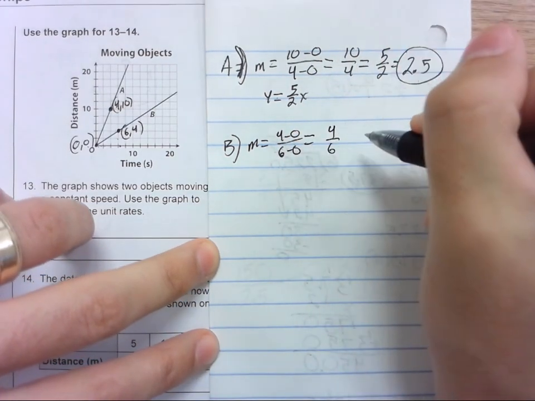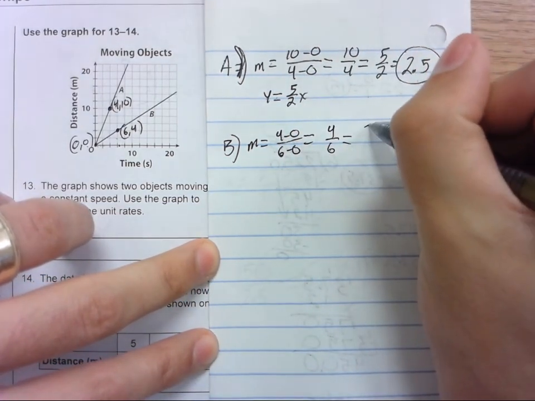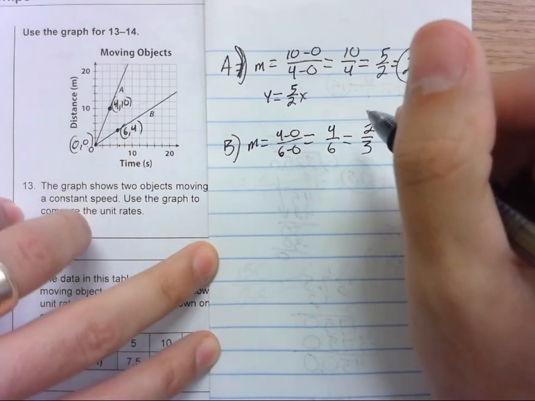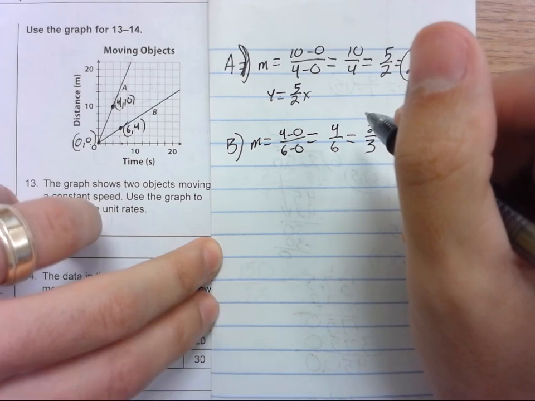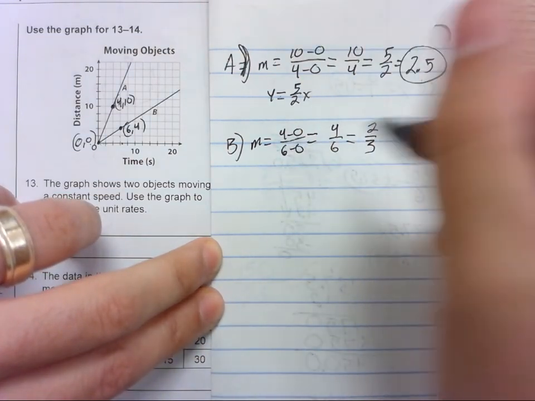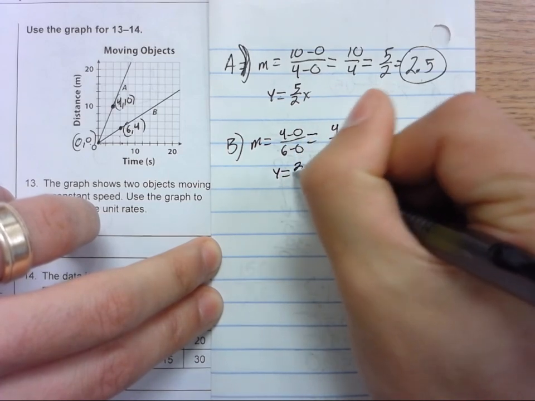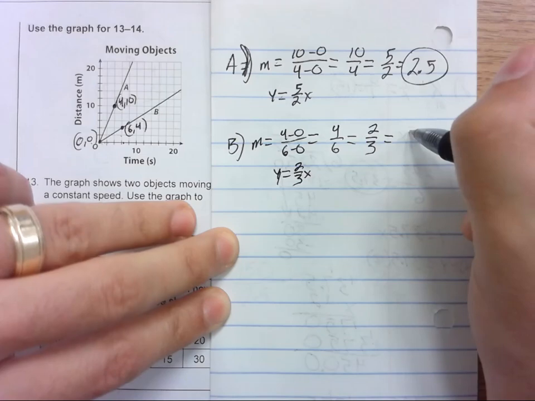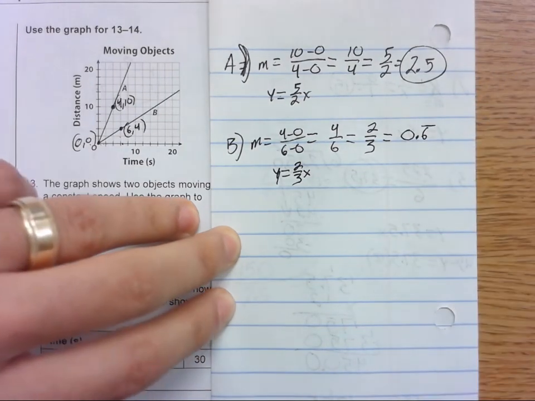And you get 4/6, which is 2/3. So this equation would be y equals 2/3 x, and 2/3 as a decimal is 0.6 repeating.